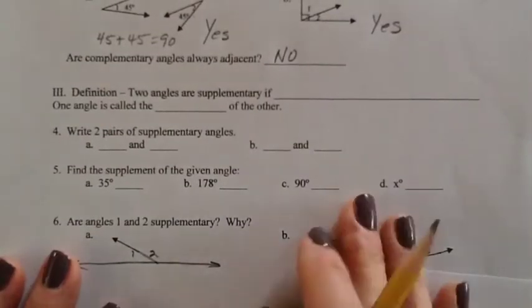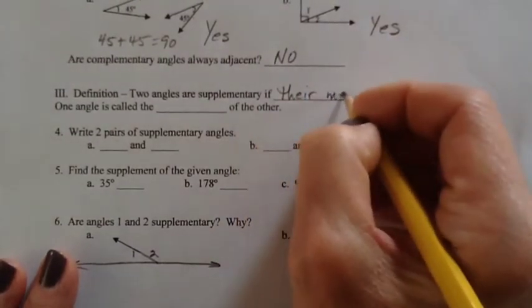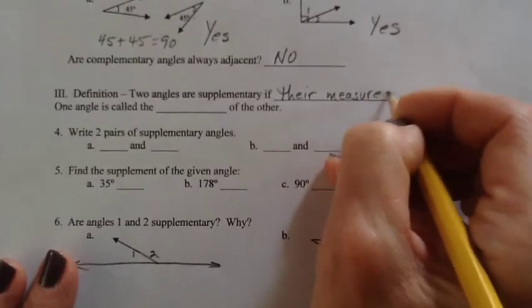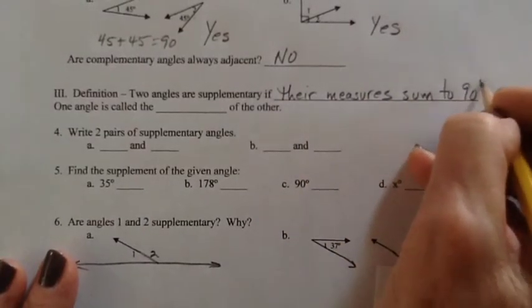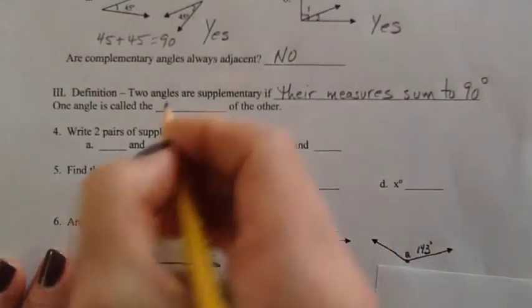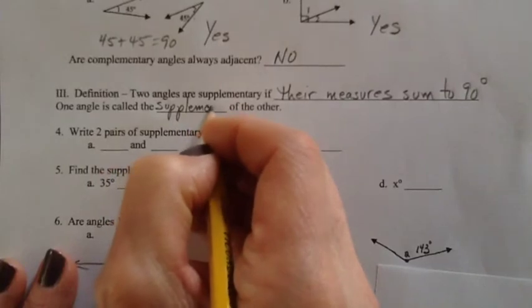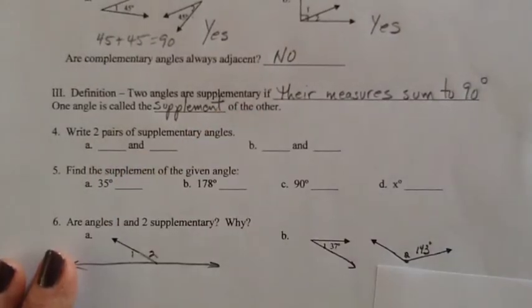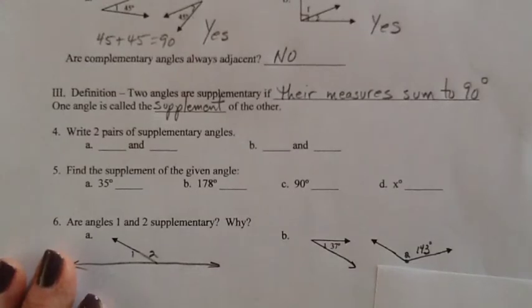Two angles are supplementary if their measures sum to 180 degrees. One angle is called the supplement of the other. And here you can just make up some numbers that add to 180 degrees.